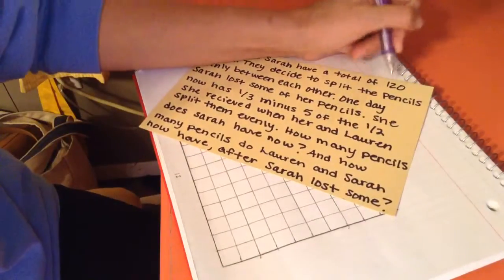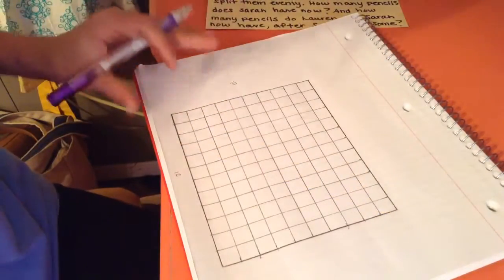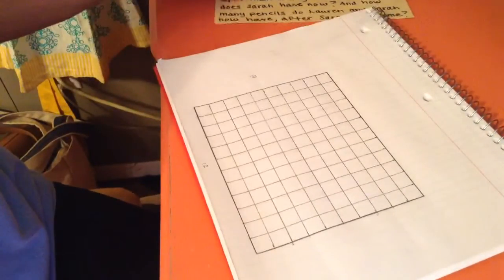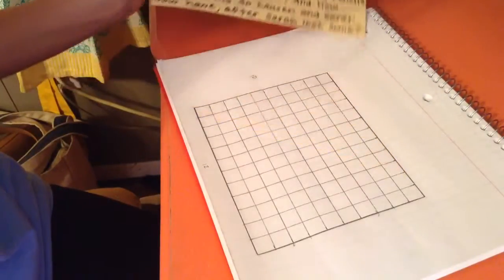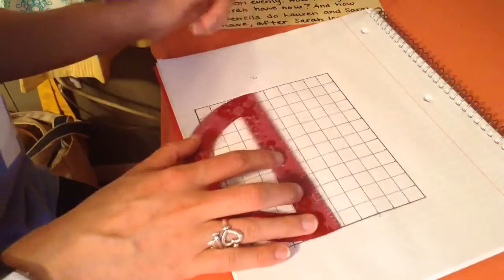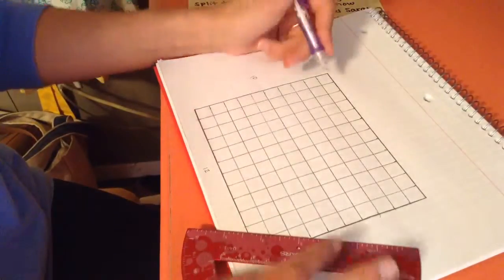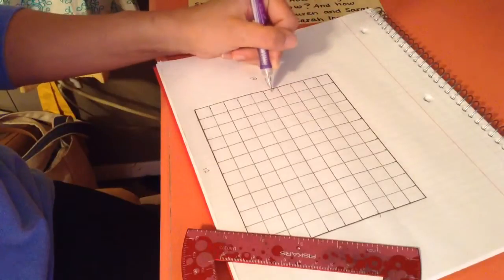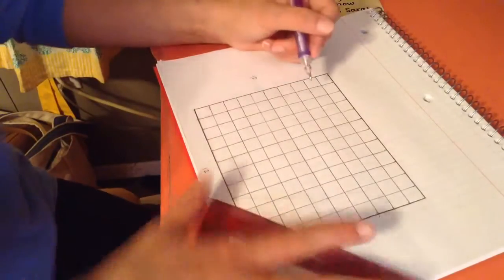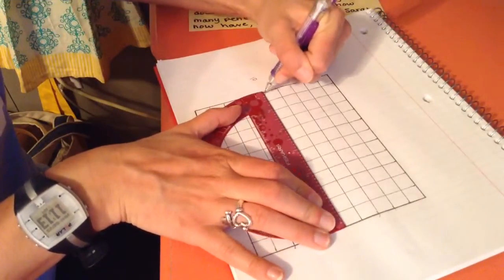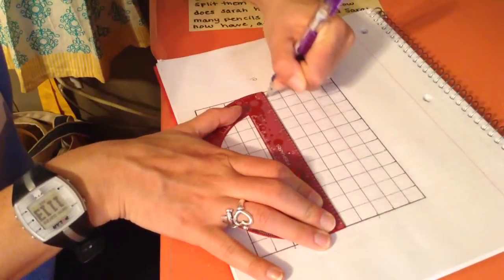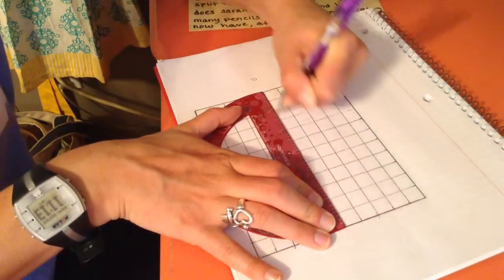We have a total of 120 pencils. So what I did is I did an area of 10 by 12. It says they evenly split the pencils between them. So what we're going to do is take 120 and divide it into two parts. I want you to divide it horizontal, because you'll see later when we do the 1/3 it's going to be a lot easier to divide 12 by 3. So we have 1, 2, 3, 4, 5, 1, 2, 3, 4, 5. So you're going to mark this fifth line right here, because this represents the half of 120. So make a real dark line right here.